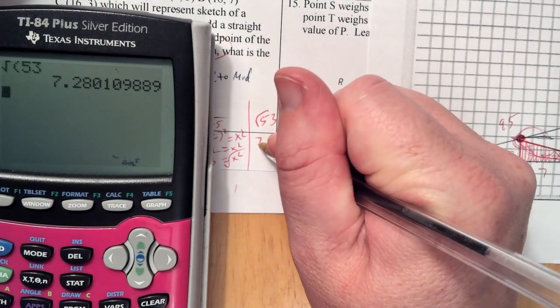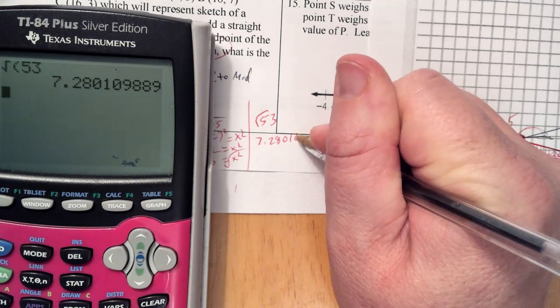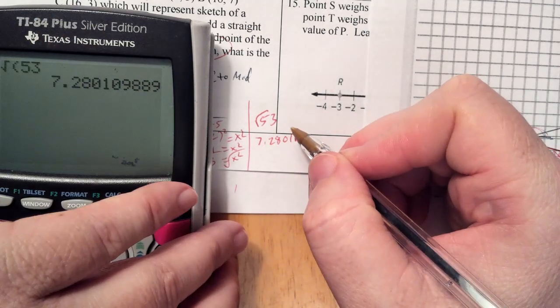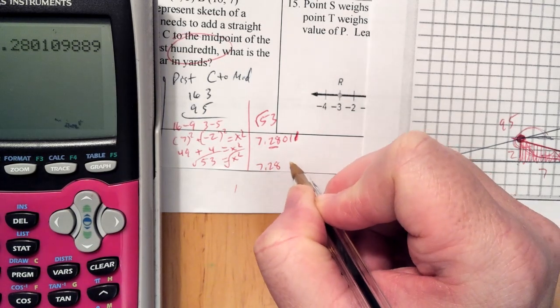So we got 7.28010 and a bunch of other numbers. So that should probably be a 1 right there. Okay, and they said to round to nearest hundredth. So the question is, are you staying at 7.28 or are you going up a number to 7.29?